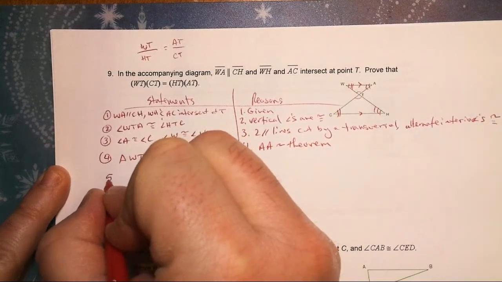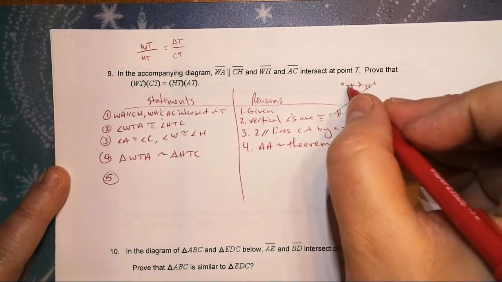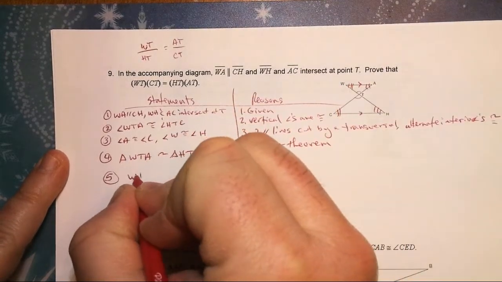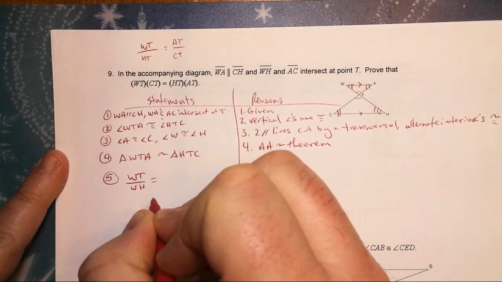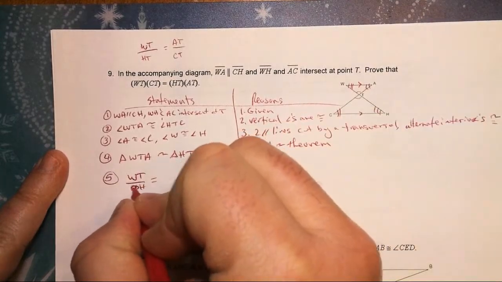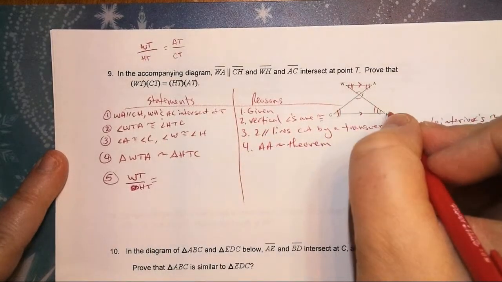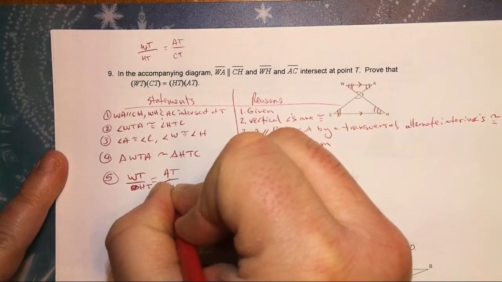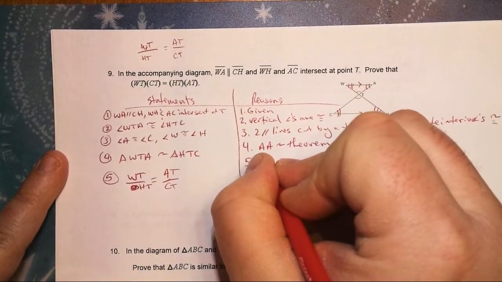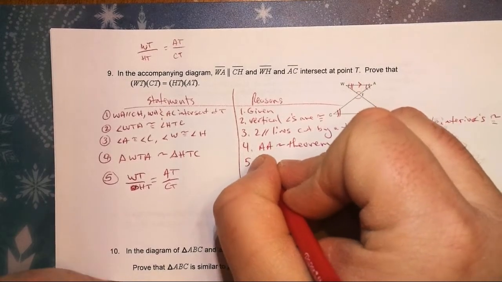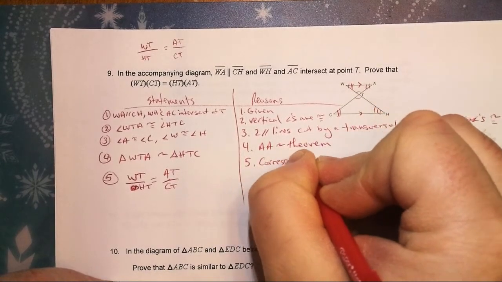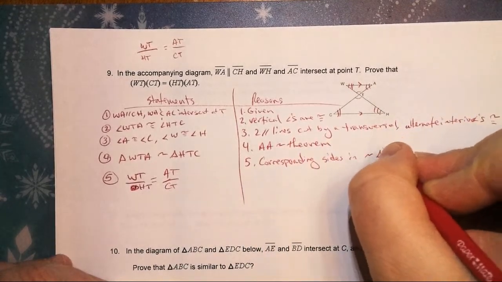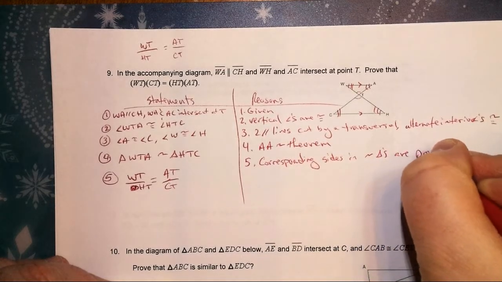Now we're going to do our proportion. So we're doing WT, right? And actually, if you can see, it's WT over HT. What am I talking about? WT over HT equals, going back, AT over CT, right? And this is just like CPCTC, except we got to write it out. So corresponding sides in similar triangles are proportional.